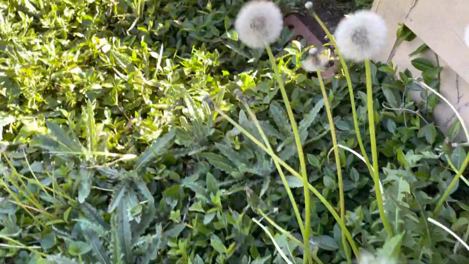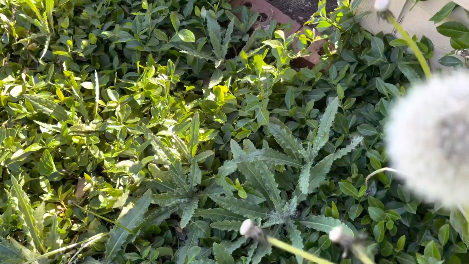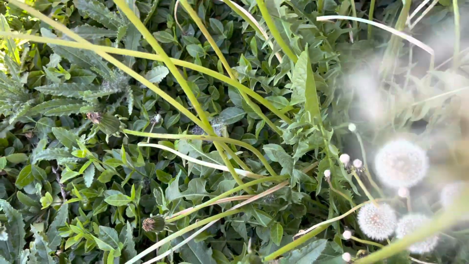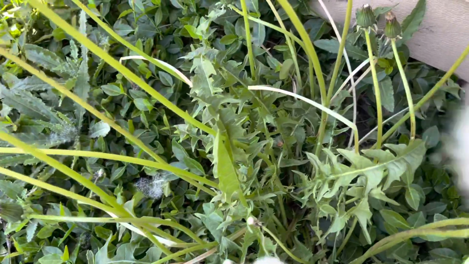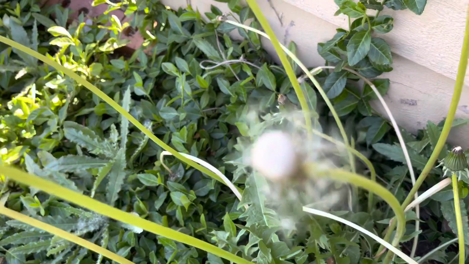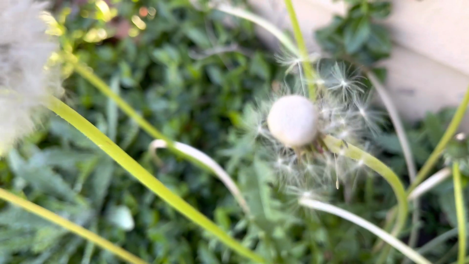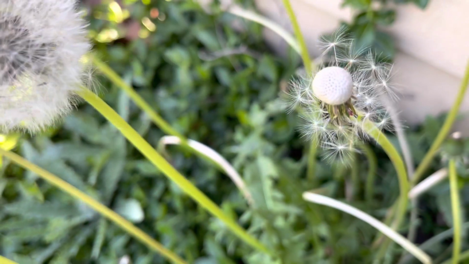You can see the seeds are hairy, weightless structures that are suited to dispersal by wind.